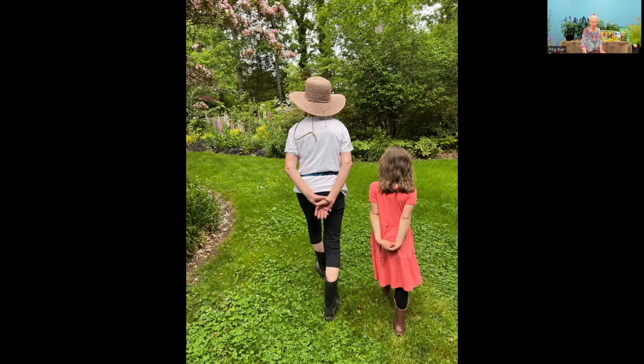And this is little Clara, who's 5.5 now, and she's my great granddaughter, okay? And she is my little shadow. So we are on an adventure. We're going through the garden to see what is in bloom.